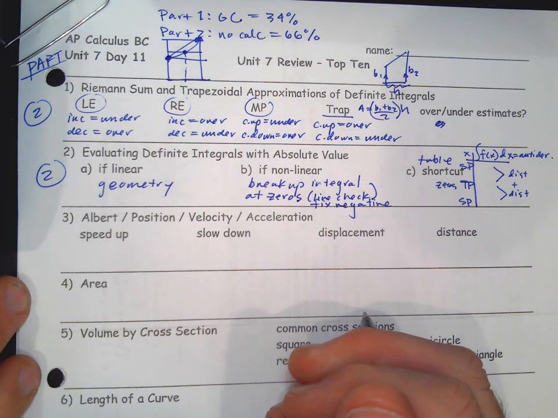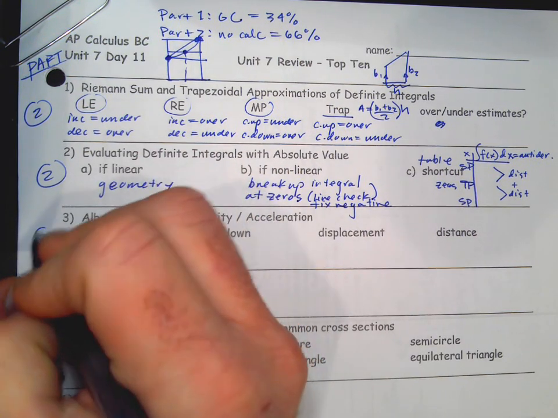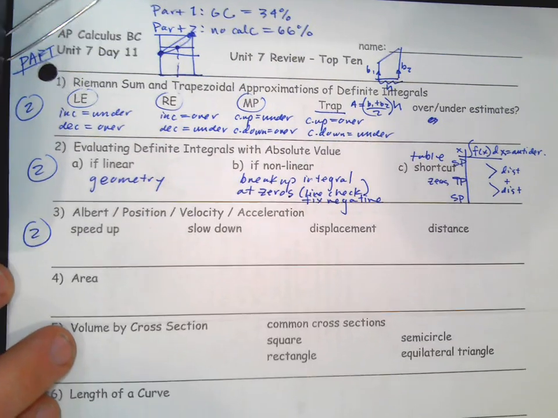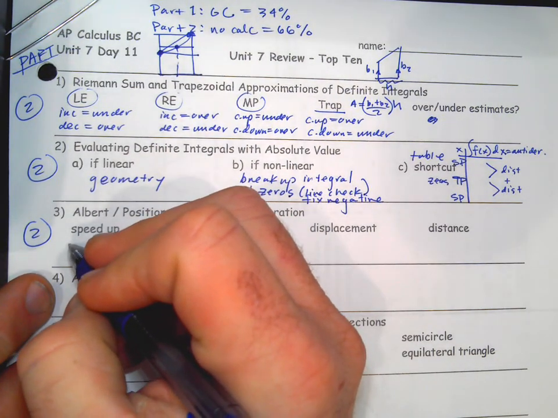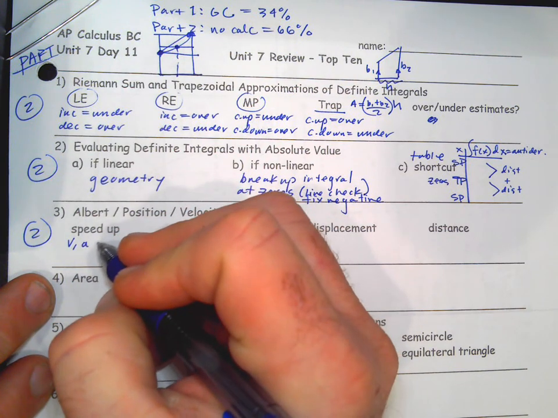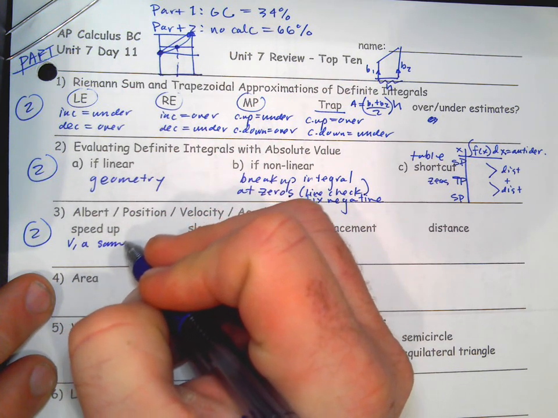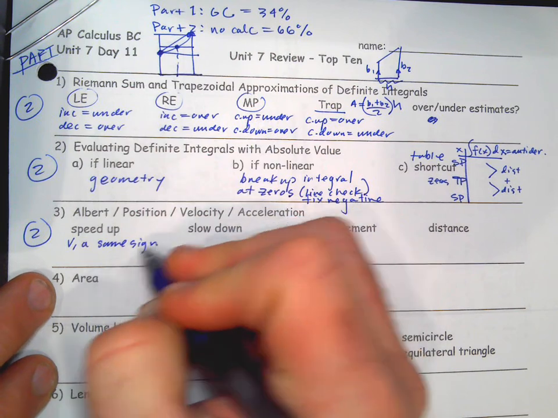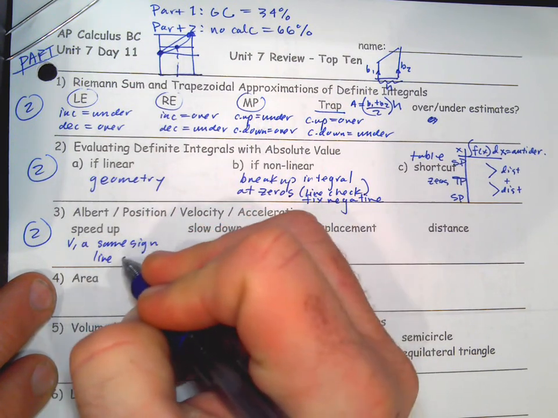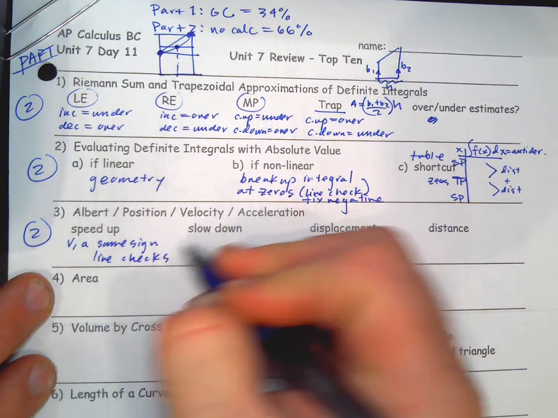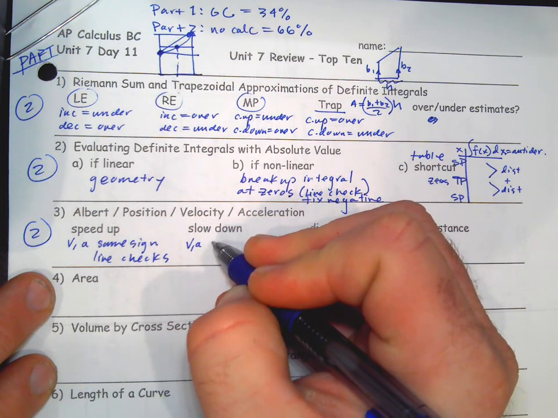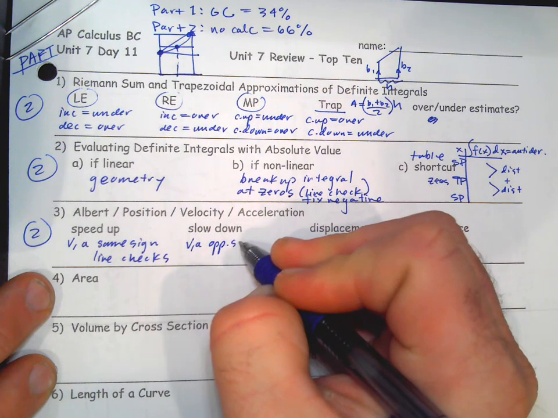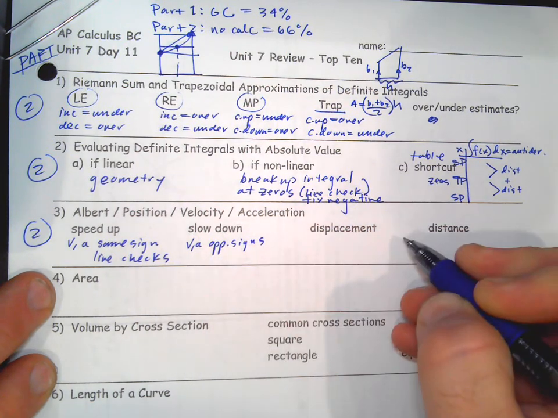So we are going to have one-dimensional motion problems on part 2 also. Speeding up, slowing down is when velocity... Speeding up is when velocity and acceleration have the same sign, so they're acting together to speed up. And a line check, two line checks above and below each other, is the best way to do this. Slowing down is when velocity and acceleration are acting against each other. They have opposite signs. They're acting in opposite directions.